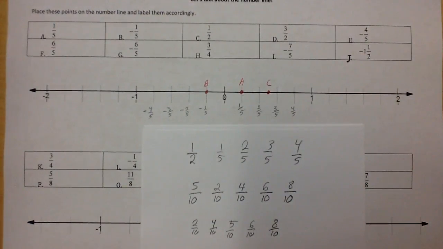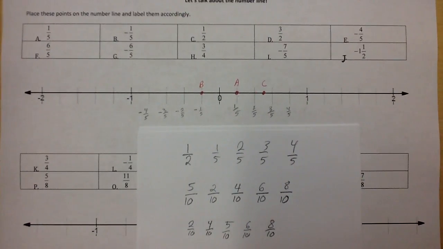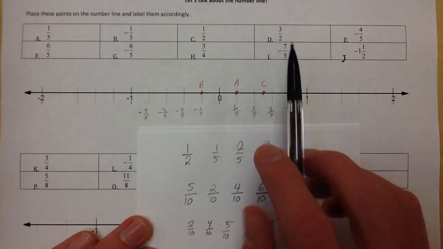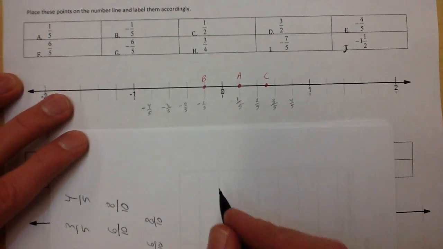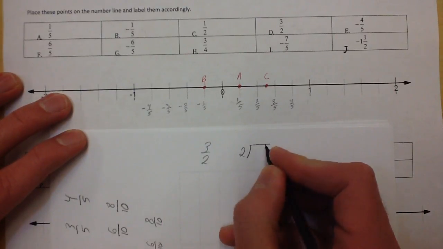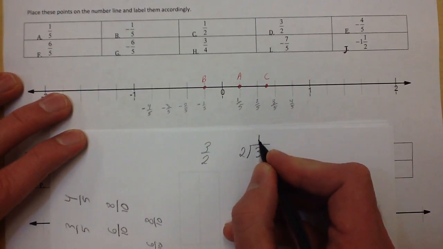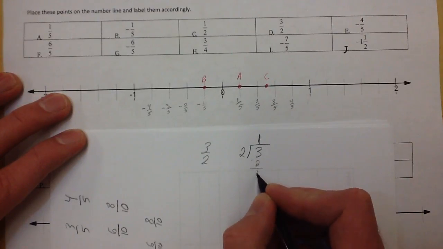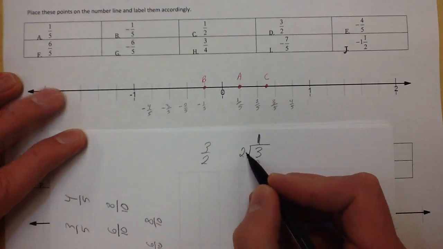Okay? So let's do this one. 3/2. Well, hold on now. 3/2 is not, first of all, it has a denominator 2. Second of all, it's an improper fraction. So let's do it this way. This probably happens in your head. 3 divided by 2 is the same thing as saying 2 goes into 3 one time. 1 times 2 is 2. We subtract and we get a 1. This is 1 and 1/2.